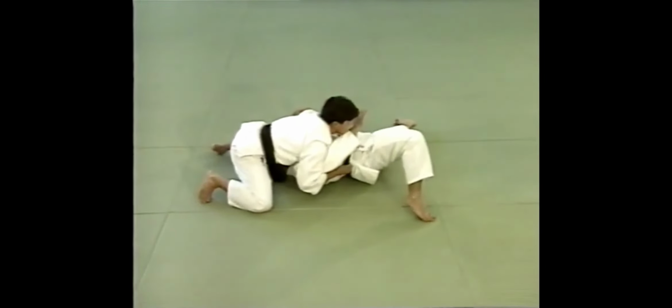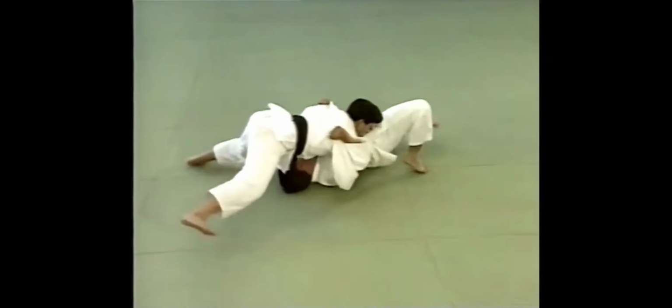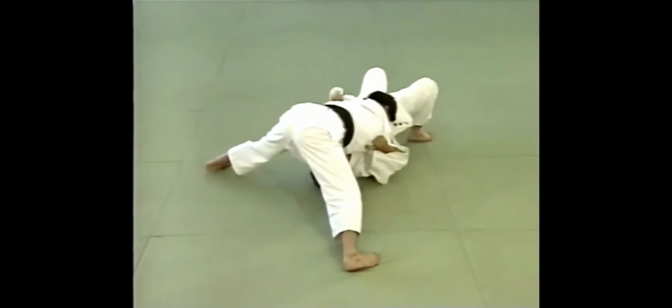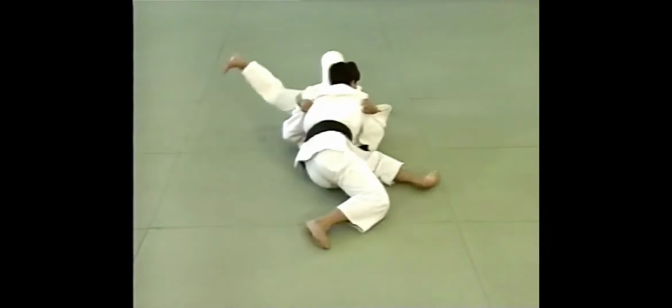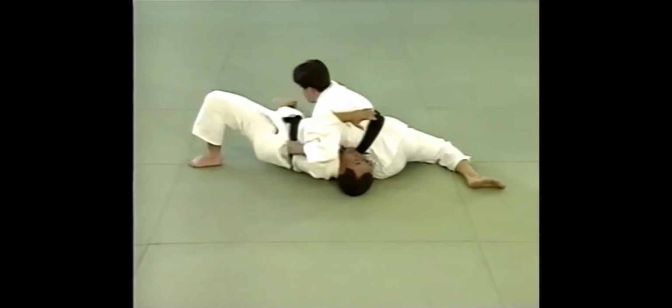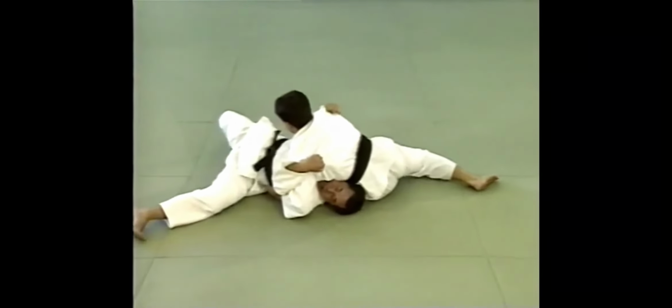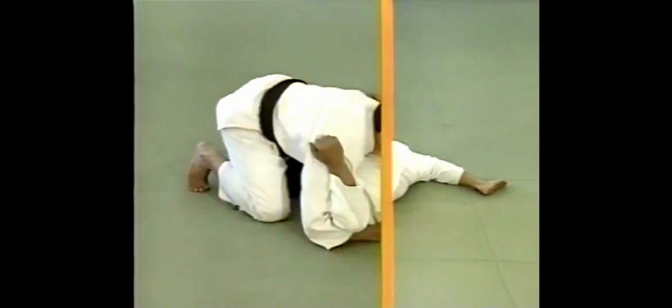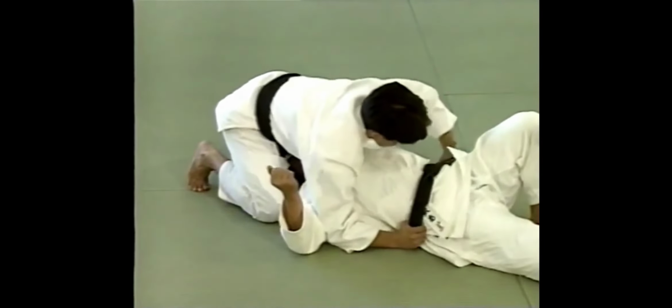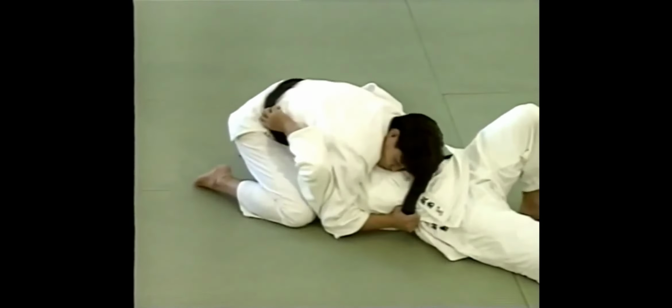You can also stretch your legs out. Or if your opponent attempts to arch his back, you can raise your hips and shift your weight forward. You could also cross your legs in the kuzure kesagatame fashion. The important thing is to shift your hips and legs to maintain your control. Instead of slipping your hands under his arms, you can reach over and grab his belt to restrain his upper body.